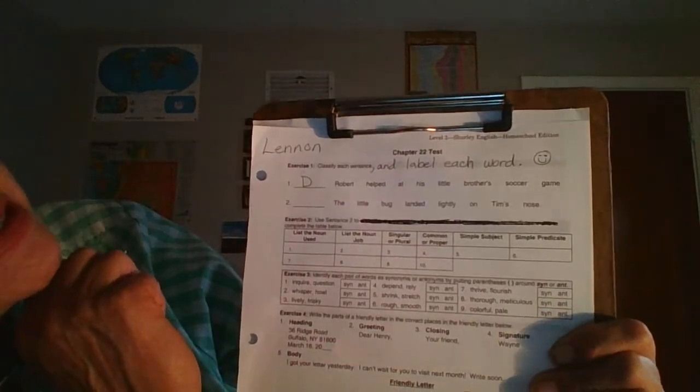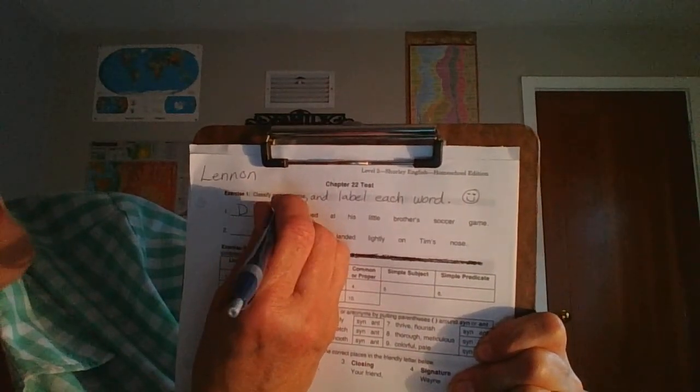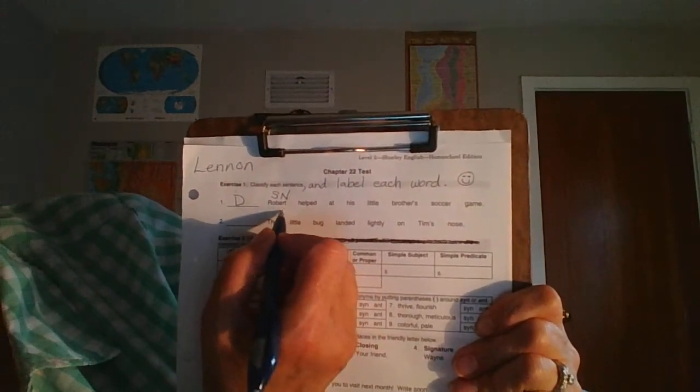Remember, the first thing we want to do is find the subject noun. Robert helped at his little brother's soccer game. Subject noun is who or what the sentence is about. It's the main subject of that sentence. Well, guess what? In this case, right off the bat, I found my subject noun in Robert. He is the main idea, the main topic for this sentence. So I'm going to label it Robert.